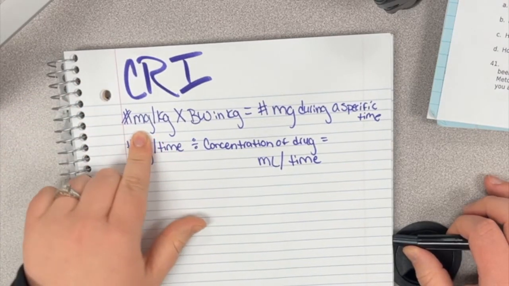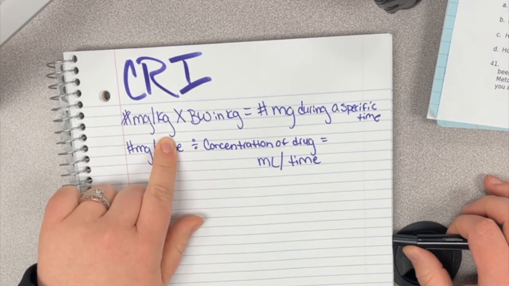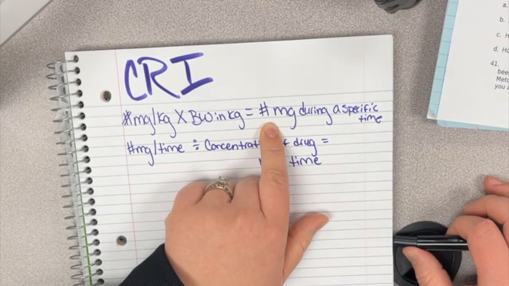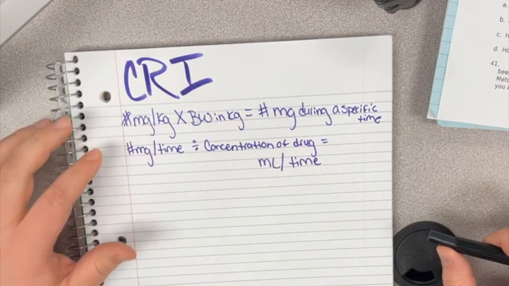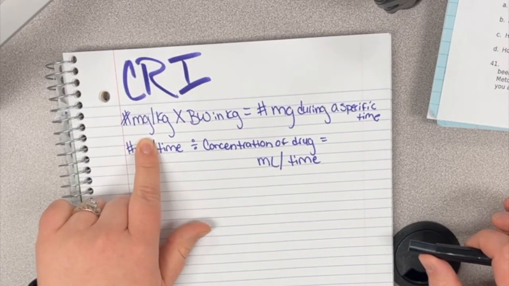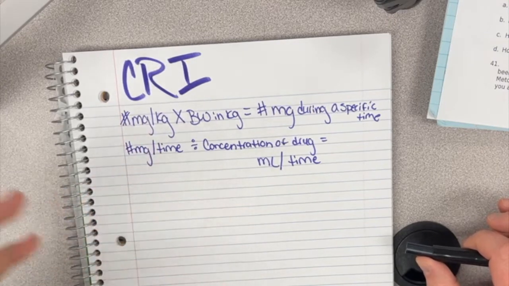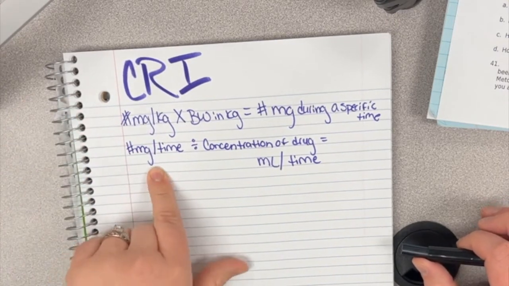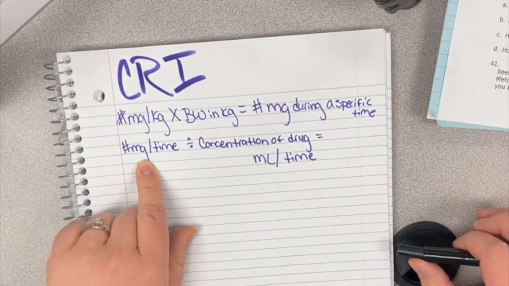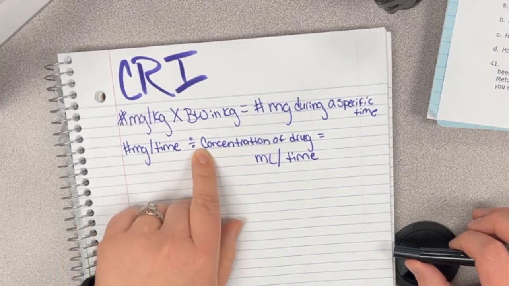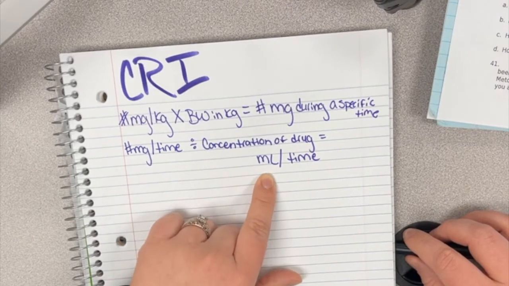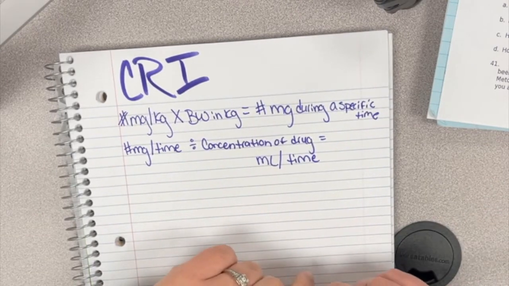So the basic formula for a CRI, without talking about adding the CRI into a bag of fluids, is going to be the dosage rate, or the number of milligrams per kilogram, multiplied by the body weight in kilograms, and that will give us the milligrams to administer during a specific period of time. And again, that period of time is usually included in your dosage rate, or your milligrams per kilogram per hour, per 24 hours, etc. Once we get the milligrams during a specific period of time, we will take those milligrams over that period of time and divide it by the concentration of the drug, which is typically going to be injectable, and that is going to be our milliliters over a specific period of time.